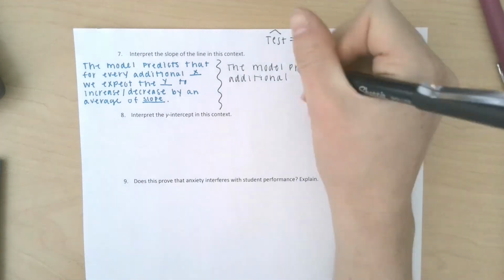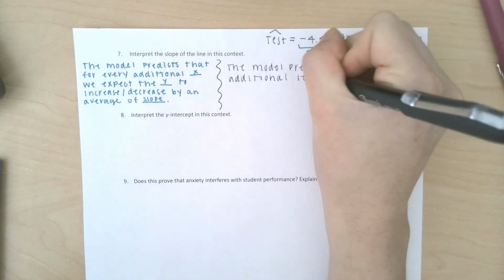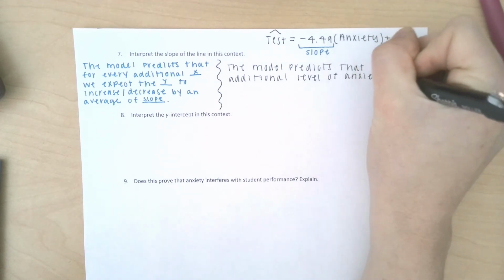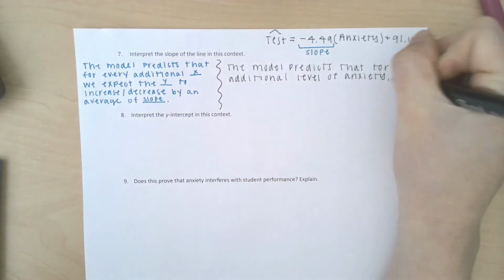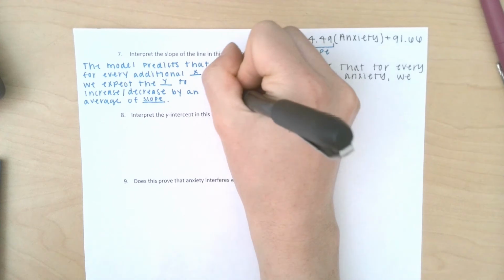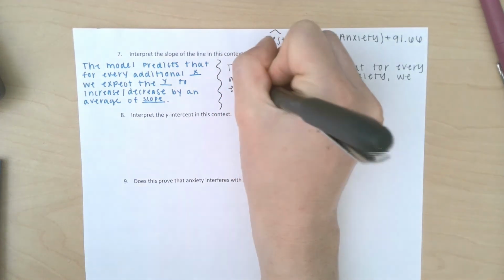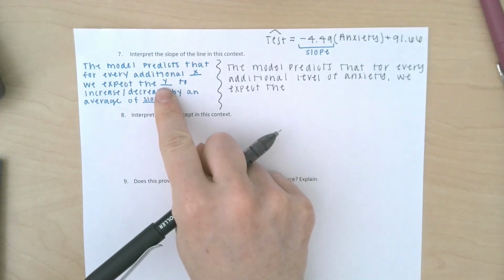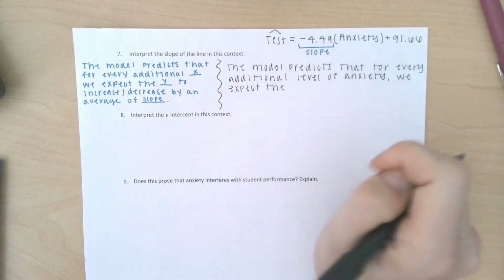So I'm going to say for every additional level of anxiety, we expect, here's where we plug in our y value. So our y value was that test score.